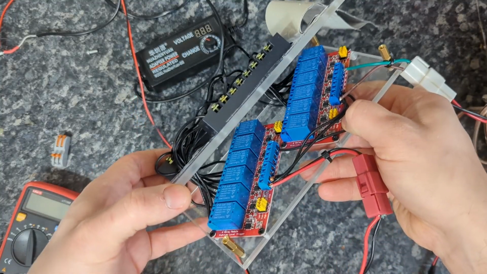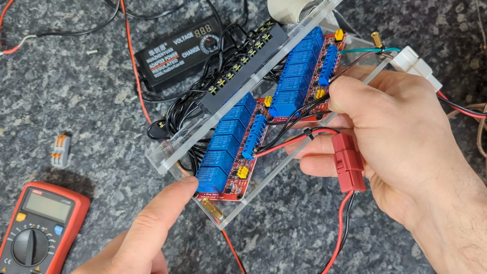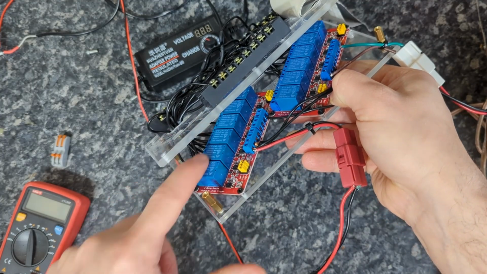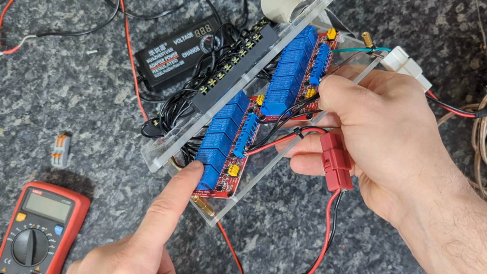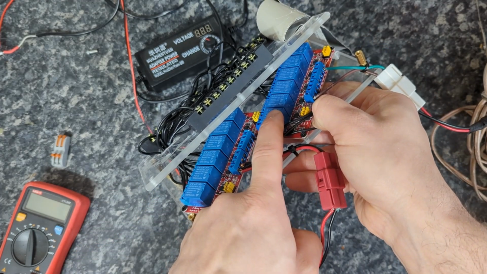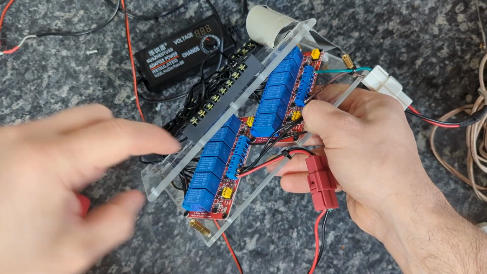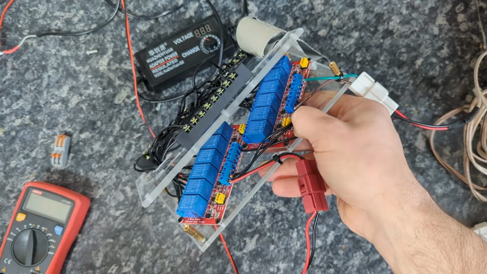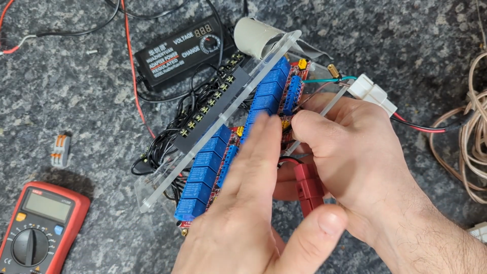So this is a relay module from AliExpress. It has 6 relays because in the beginning I was planning to switch the whole front end. So I need 6 for 6 speakers for positive and for negative terminals. Now you can tie the grounds into one and switch only the positives. But since I have these relays anyway, I decided to switch the positives and the negatives.